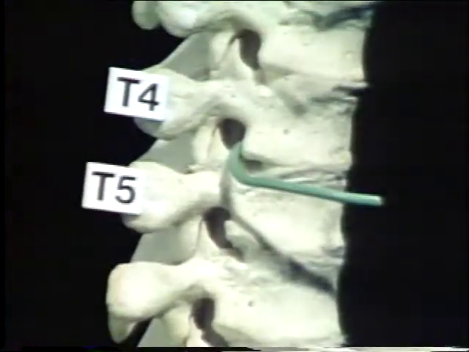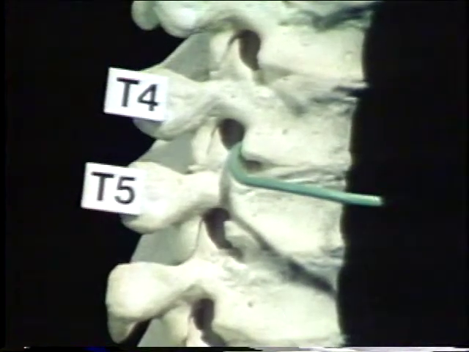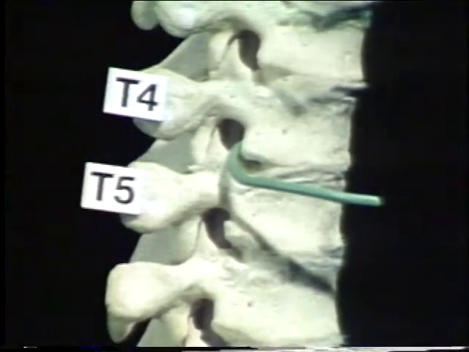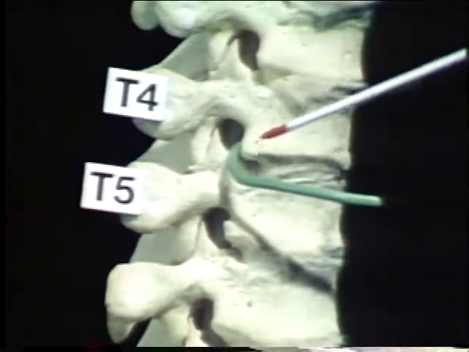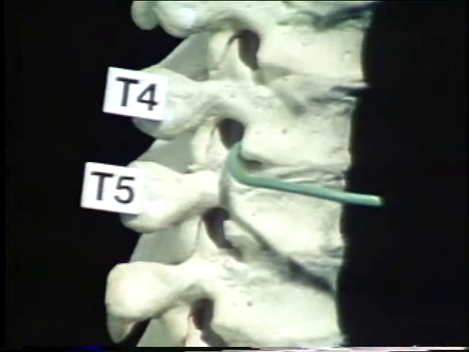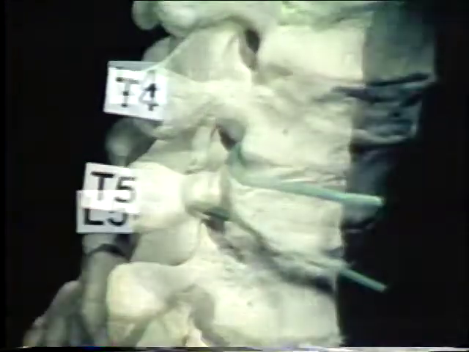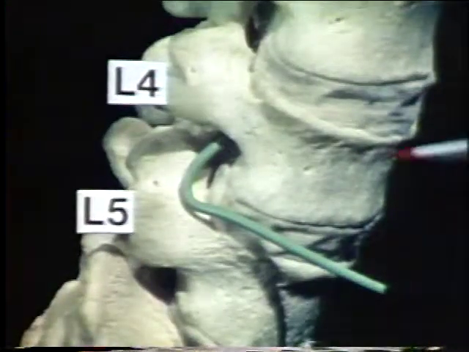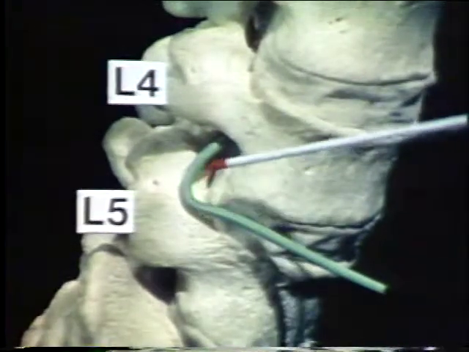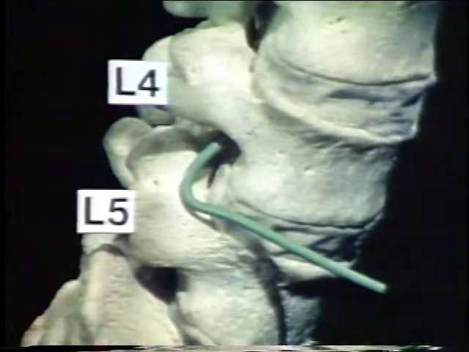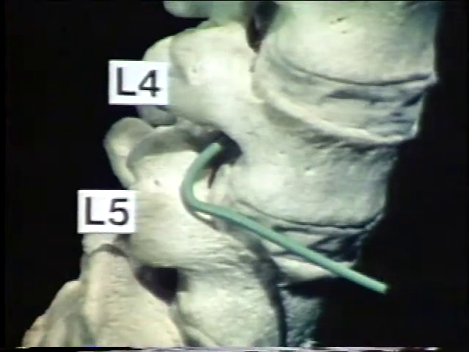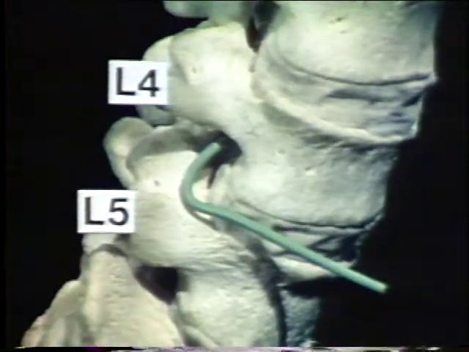All 12 thoracic and 5 lumbar spinal nerves pass out between the corresponding vertebra and the one below. For example, the 4th thoracic nerve exits between the 4th and 5th thoracic vertebrae, and the 4th lumbar nerve between the 4th and 5th lumbar vertebrae. The spatial arrangement of the sacral and coccygeal nerves will be demonstrated with these areas.